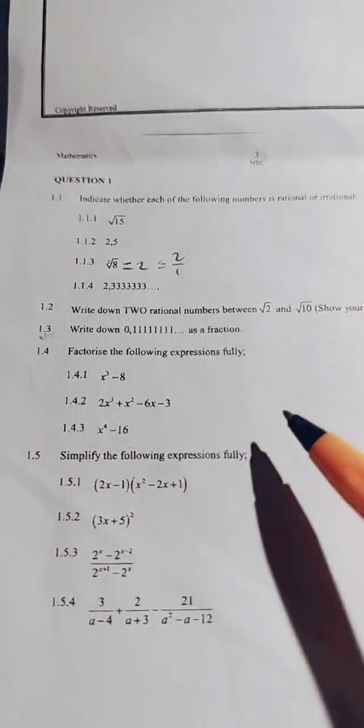Let's move. The question paper that I had, guys, was not about factorization. It's just that factorization caught my eye.